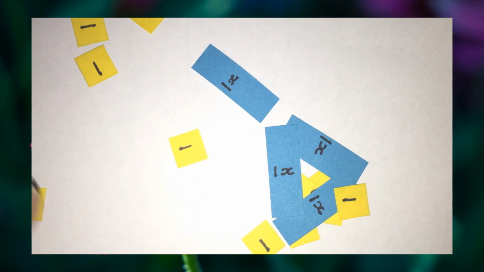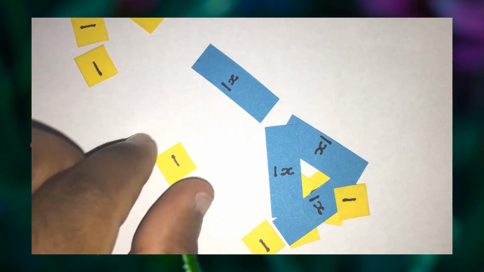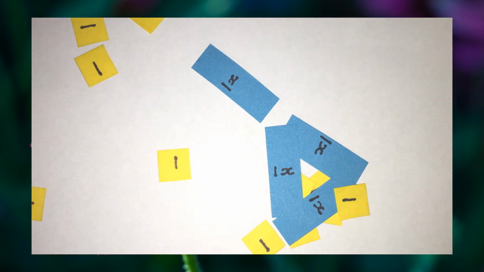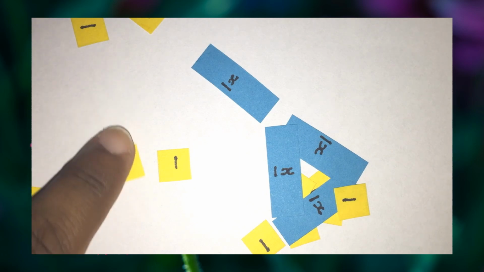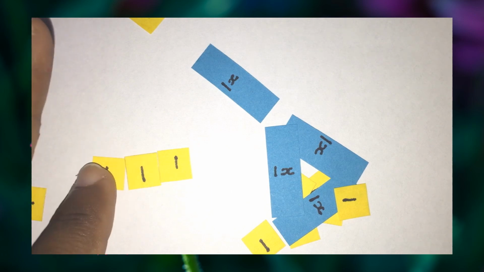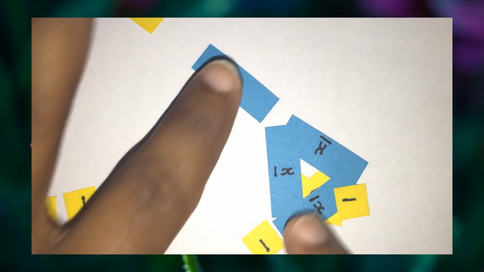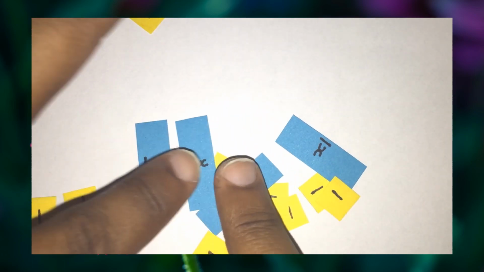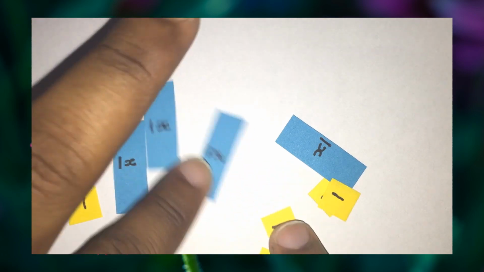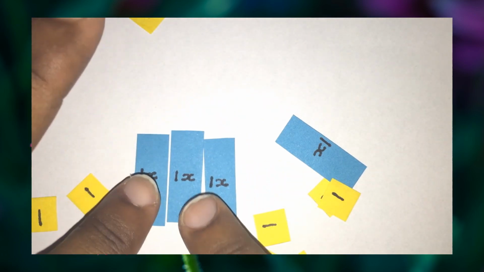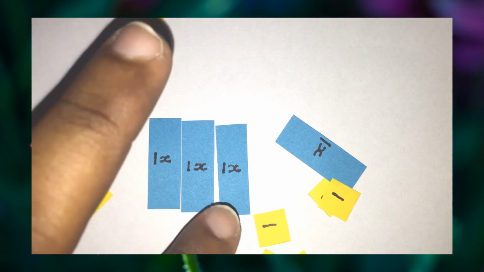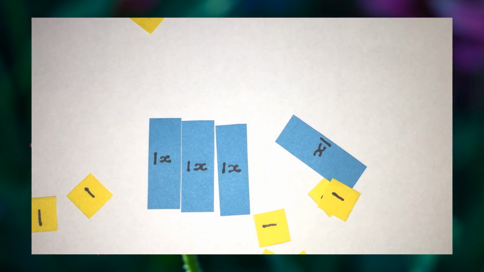And this is a regular one, like when you're counting 1, 2, 3. So if I wanted 3, I could represent it as 3 ones like this. If I wanted 2, I could represent it as just 2 ones like that. If I wanted 3 x's, I could just group 3 of these blue rectangles together. So this would represent 1, 2, 3, 3 x's. Great.